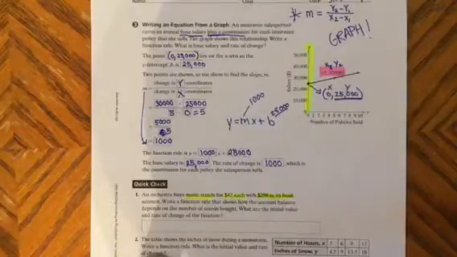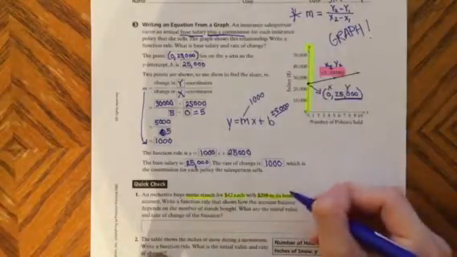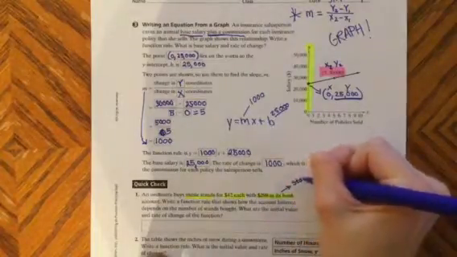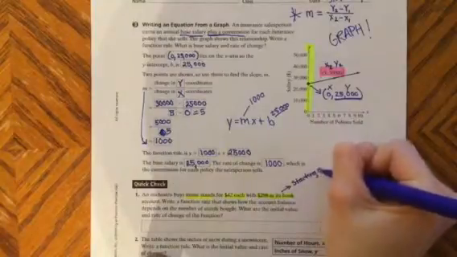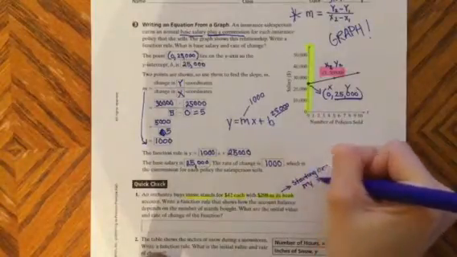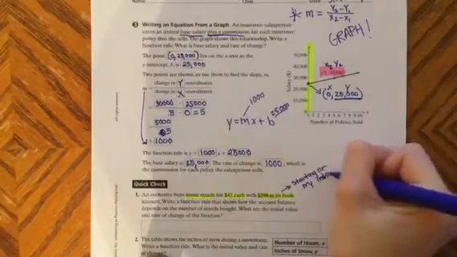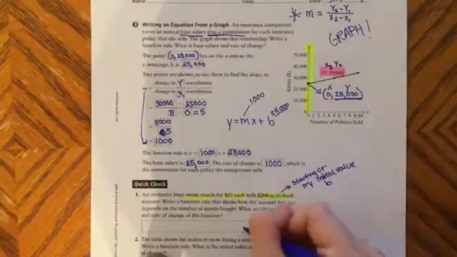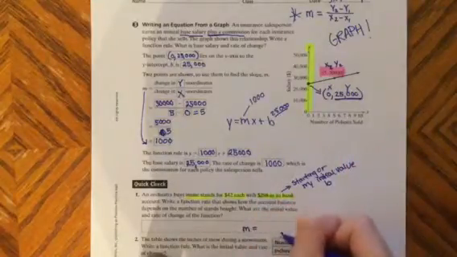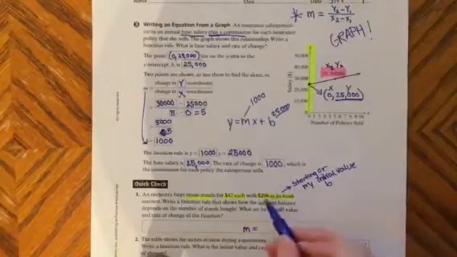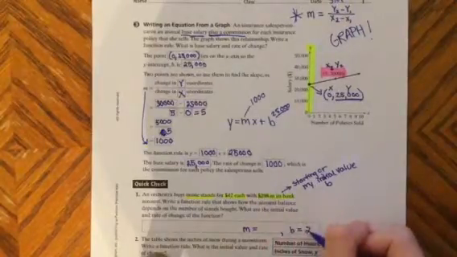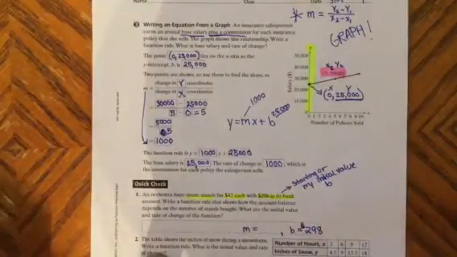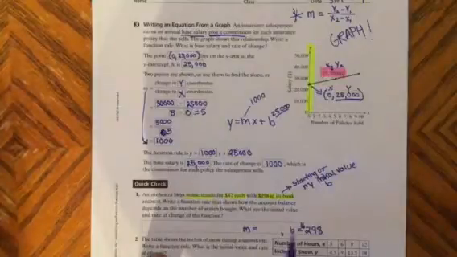To me, automatically hearing this is how much I have in the bank should say, okay, this is my starting or my initial value, which we know is B. So I'm going to go ahead, write M equals, then I'm going to write B equals, and I can say right now that it's going to be $298.